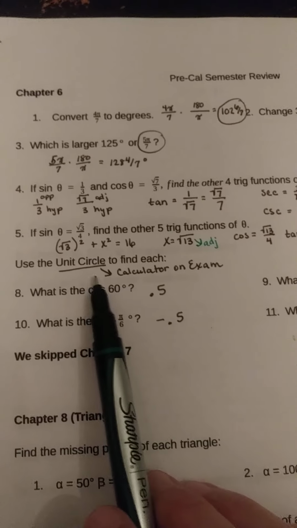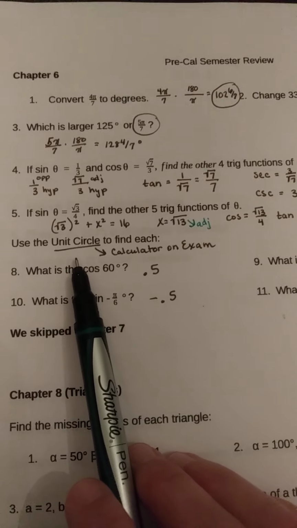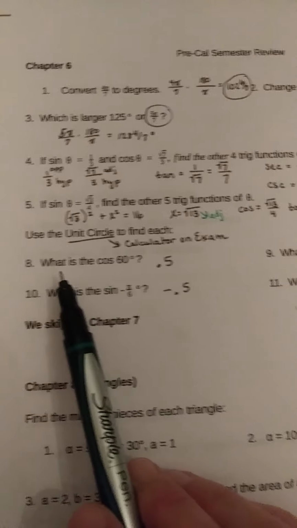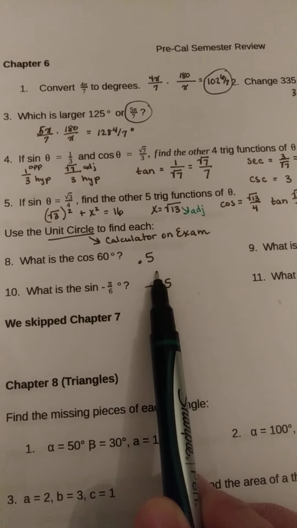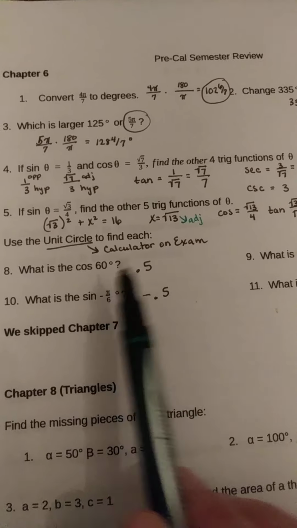Here we used the unit circle when we originally did this chapter, but we won't be doing that on the exam. On the exam, you'll have a calculator and you'll be encouraged to use it. So this would just be typing things in. The cosine of 60 degrees, you just type it in a calculator. Make sure your calculator is in degrees when you type it in.